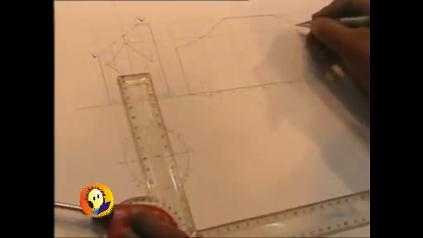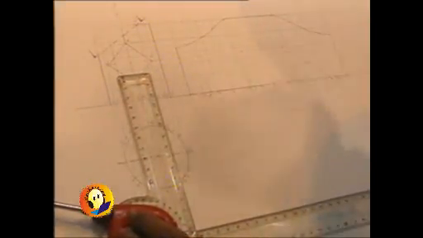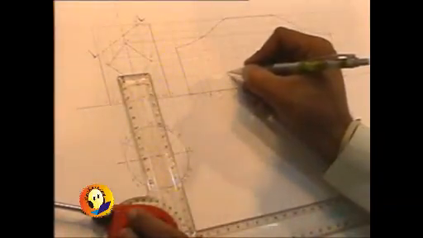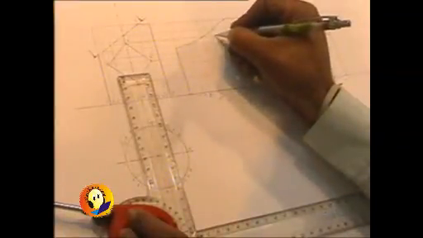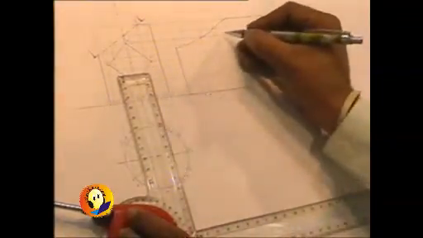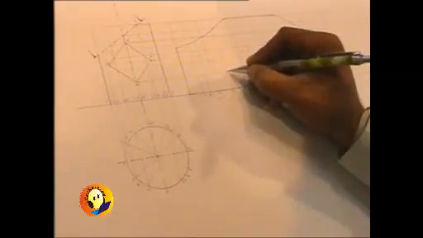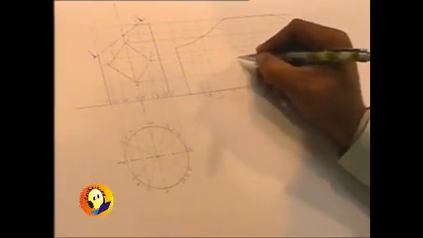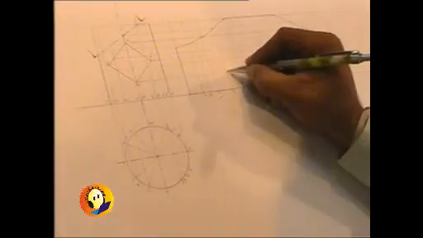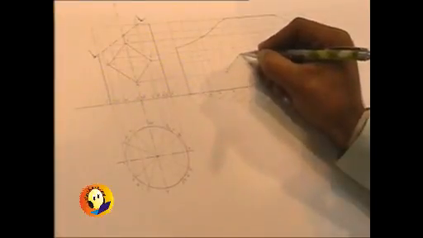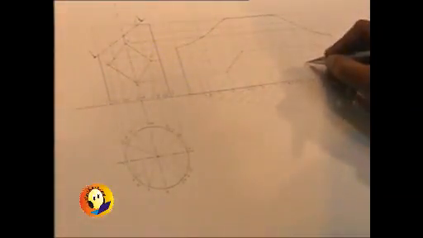So these points can now be marked on the respective generators, and this is how that square is going to appear on the development, which is to be drawn by the curve. Don't join them by a straight line. The surface under consideration is a curved surface, so we will be joining them by the curve.